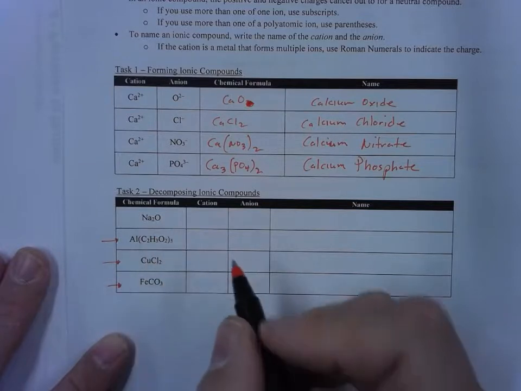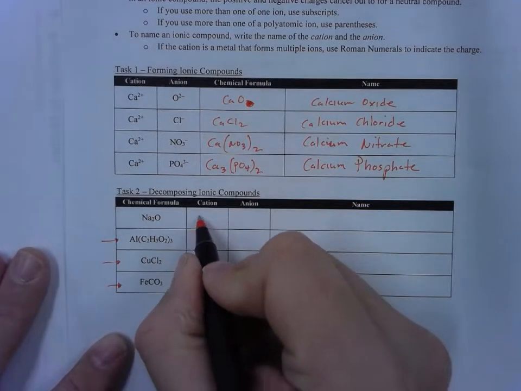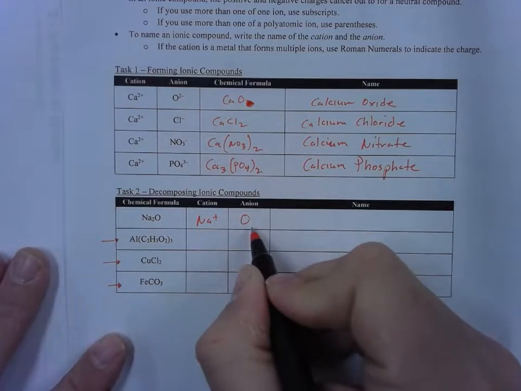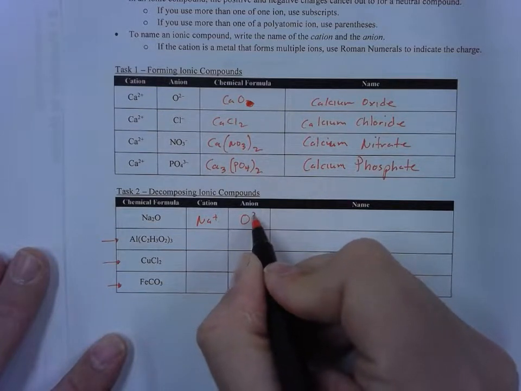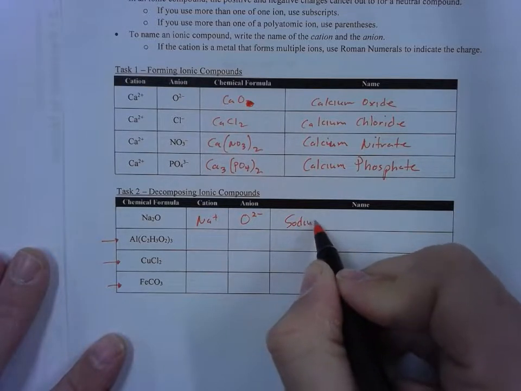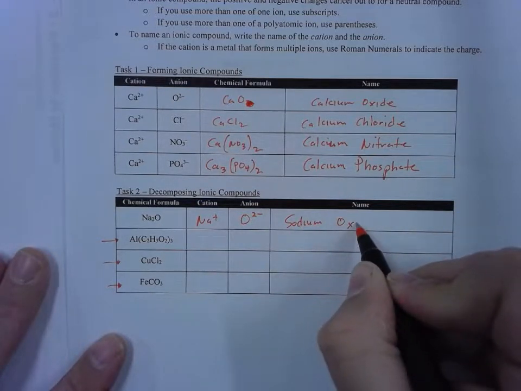Na2O. The cation in this case is sodium, Na+. The anion is oxide, O, and that's a 2-. Sodium oxide.